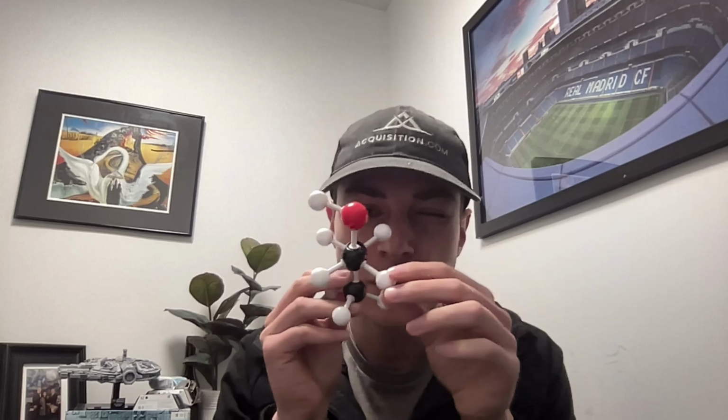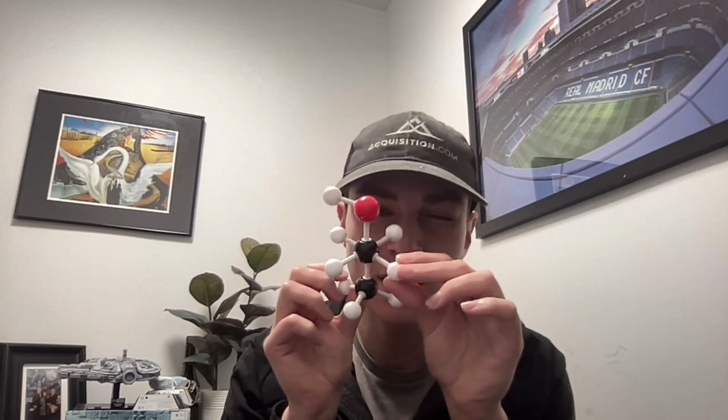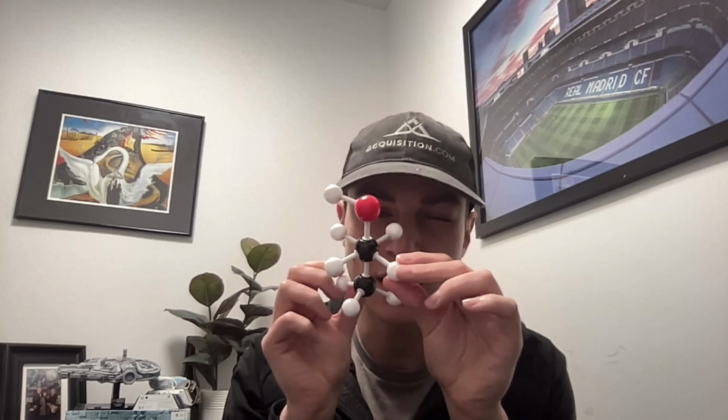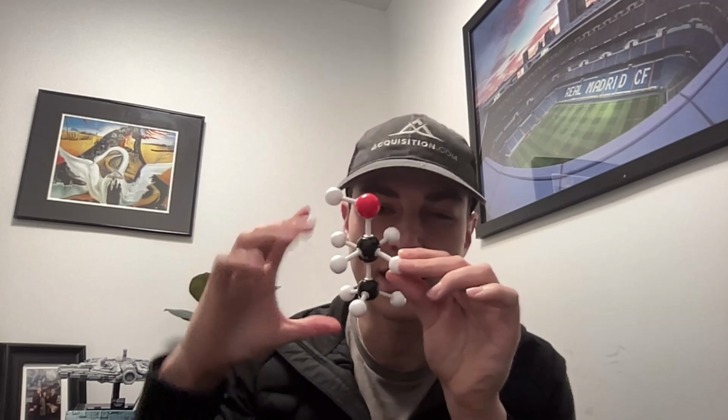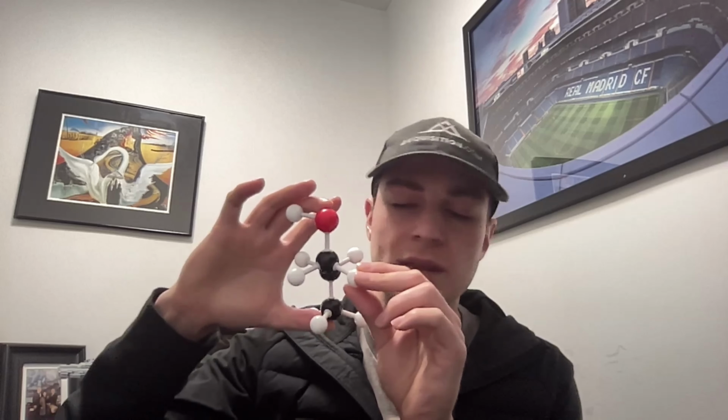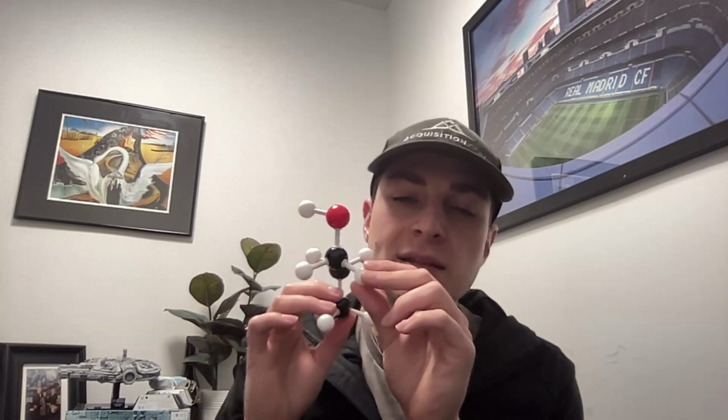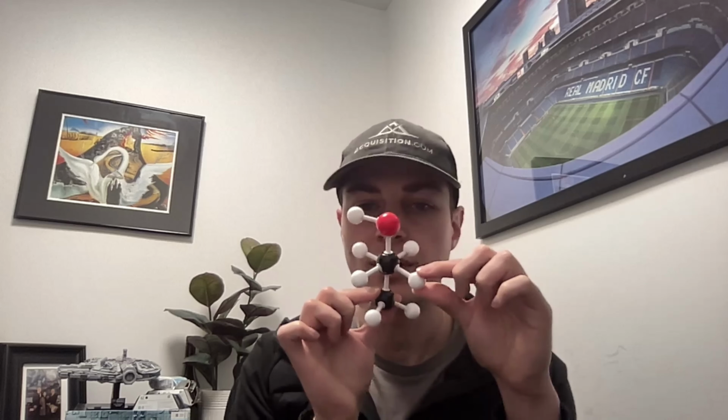Again, we're looking down this bond. What you see from the projection here is the OH going up, four hydrogens kind of in the middle, and then the methyl going down. So the dihedral angle is 180, and we would say that the OH and the CH3 are anti to each other. They're anti right now with the carbons completely lined up here. You have six different groups oriented around the center, and this is also what's called a staggered configuration.